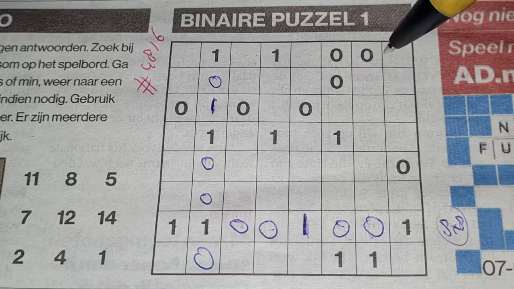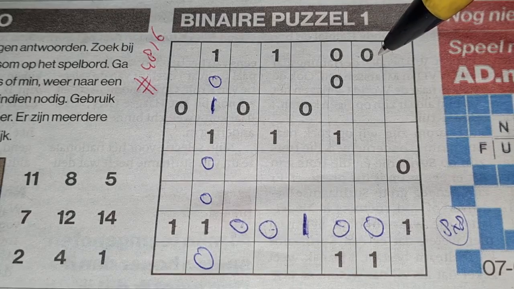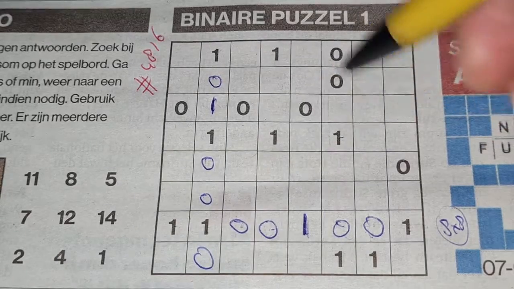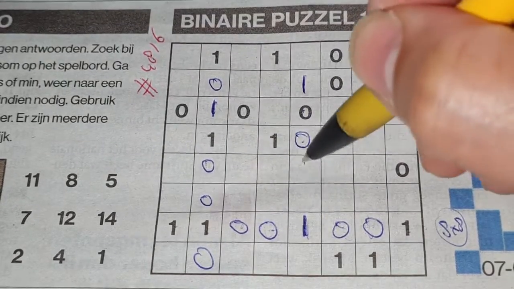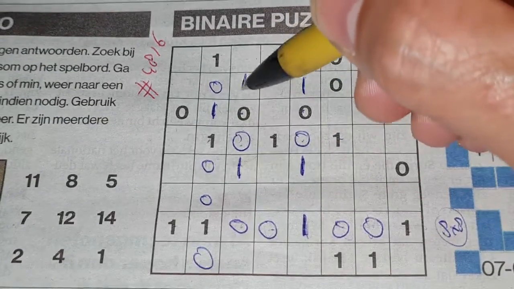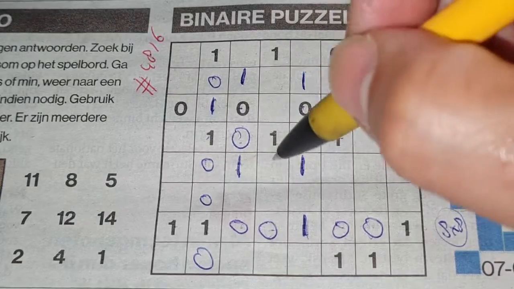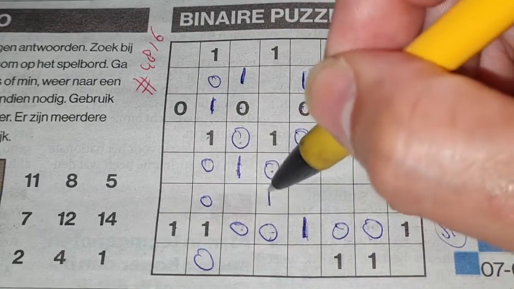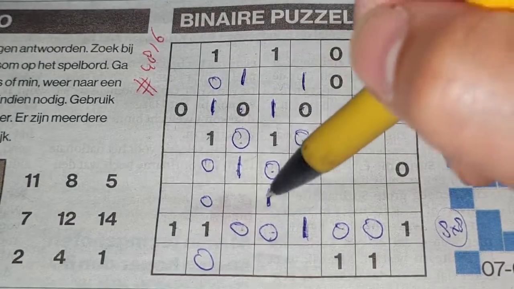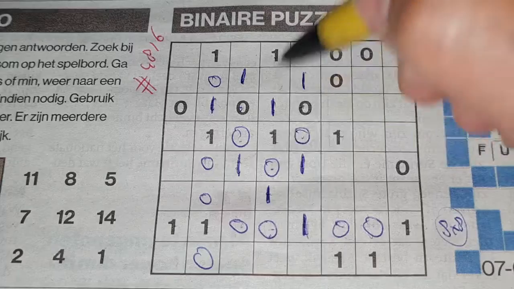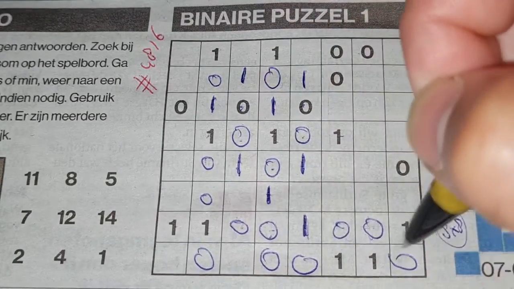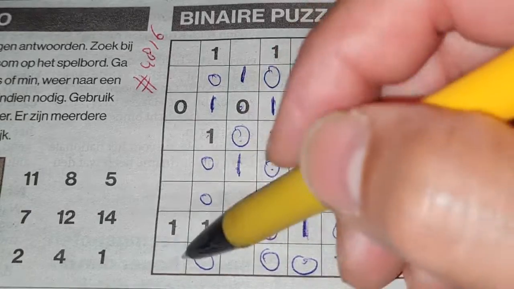Then between 2 ones comes an O, double O, here 1, there 1. Between 2 ones comes an O. Between 2 O's comes an 1. Between 2 O's comes an 1. 1, 2, 3, 4, 1, so the rest are O's. Double 1, here no, there no. 4 O's we have here, so the rest are 1s.